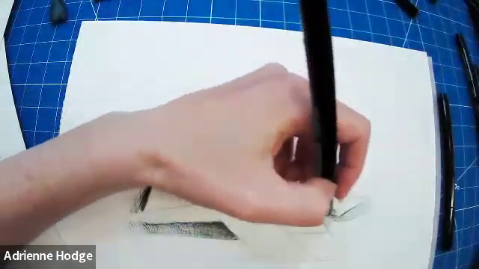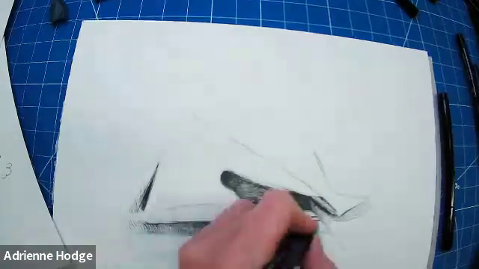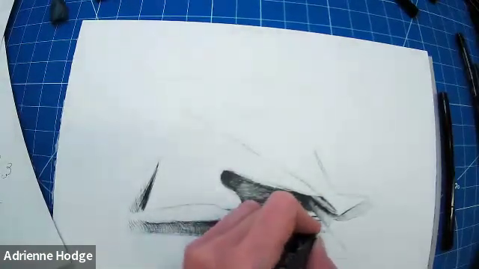My goodness, I have a fly in my studio and it really likes me. Keeps landing on me. I don't like it.